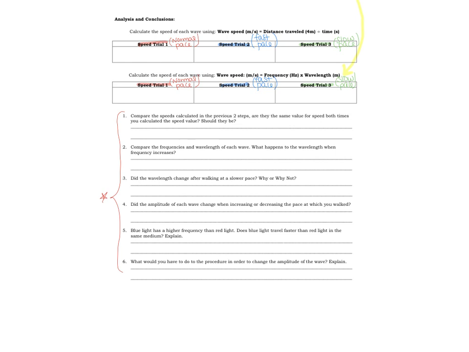Okay? All right, now let's take a peek at those questions. So number 1, compare the speeds calculated in the previous 2 steps. Are they the same? Answer should be yes. No matter what, even if we calculate it a different way, the speed is the same, right? Even if we use a different equation, we should still be getting the same results.